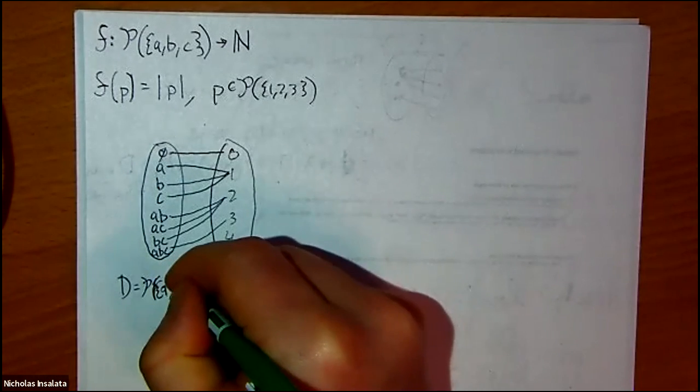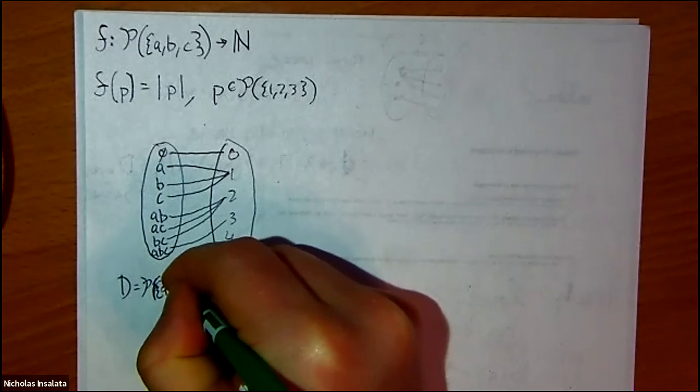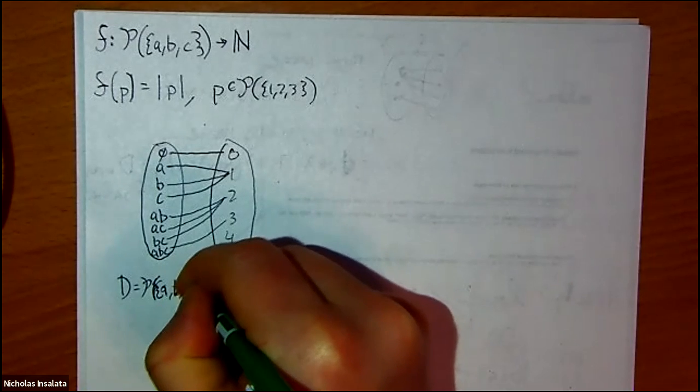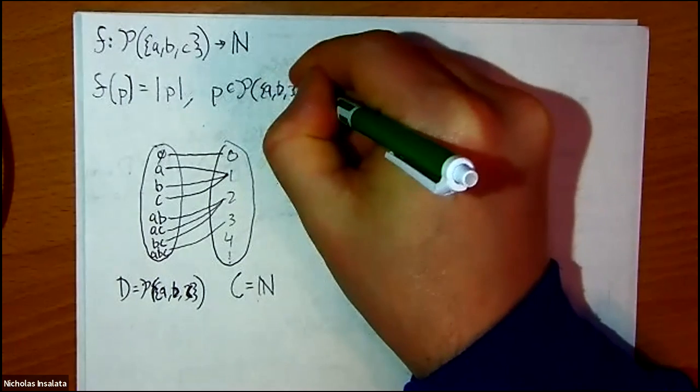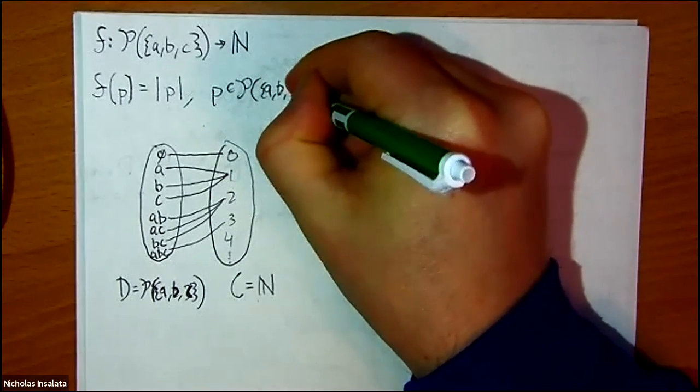Oh, I totally did it wrong. I see. That should be A, B, and C. Sorry about that. Much better. Thanks, Haruka. Now it's consistent. And this one's wrong too. A, B, C. There we go. That's better. Helps to be consistent. Sorry about that.